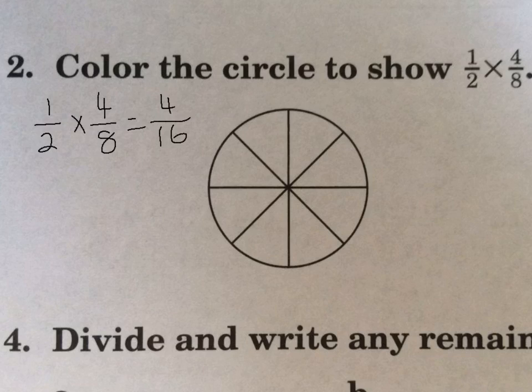So what's kind of difficult here is we have to show this inside the circle. But the circle has 8 parts. 1, 2, 3, 4, 5, 6, 7, 8. But we've got to show 16 parts. I'm going to show you what we need to do to make this work for us here. I'm going to take that 4/16. I'm going to write it right over here.